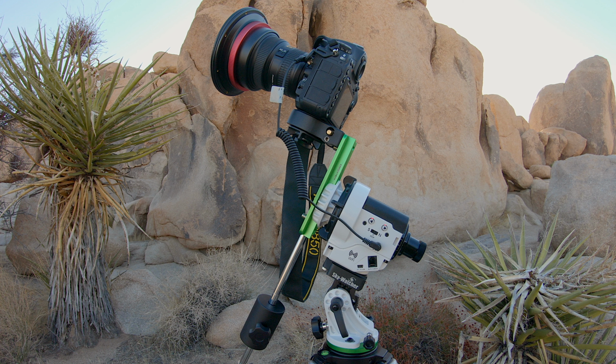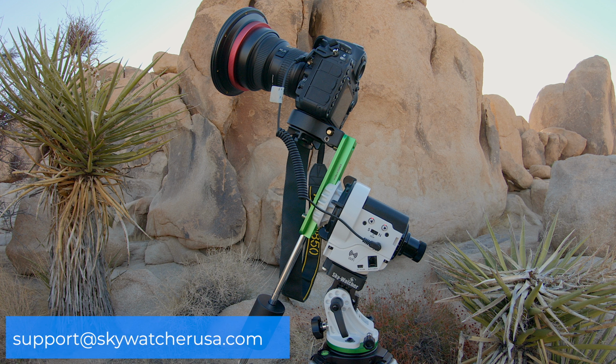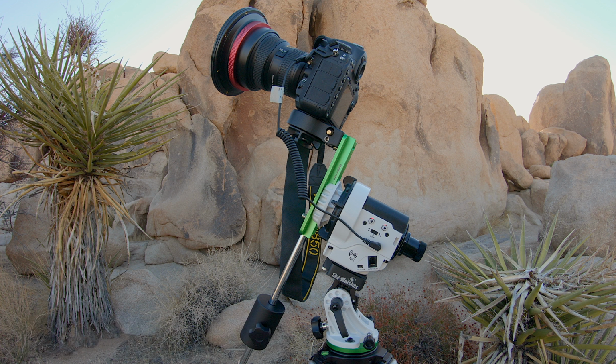So if you can, write to Skywatcher at support@skywatcherusa.com, letting them know that you want a firmware upgrade or update, which will let the mount keep tracking regardless of change in inputs in the app. Then they might make this very minor change in the future.